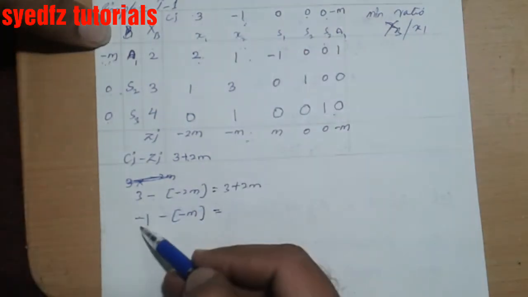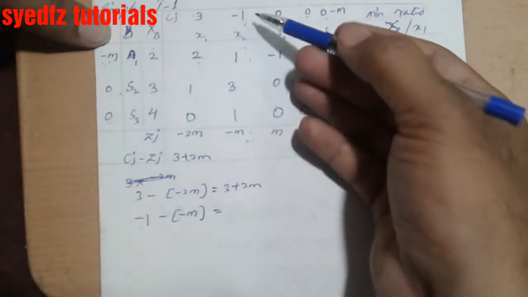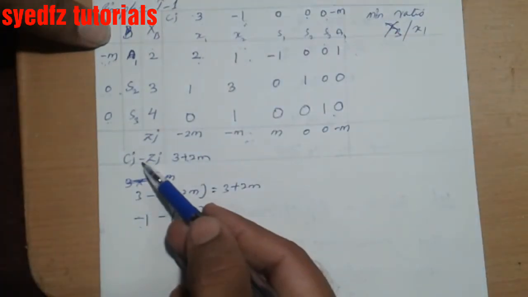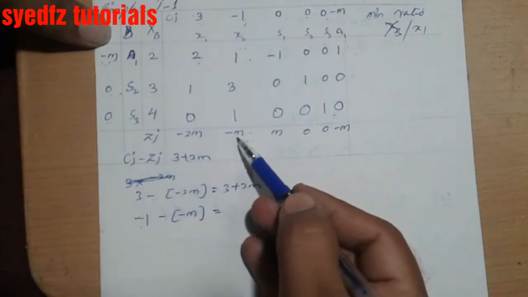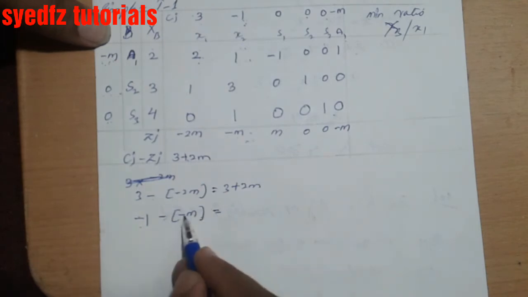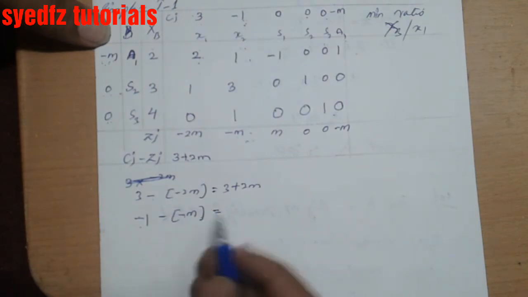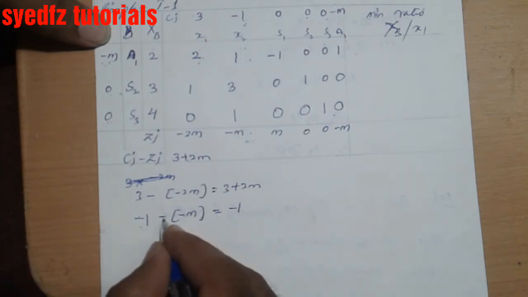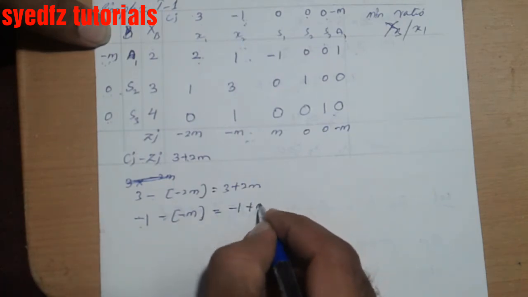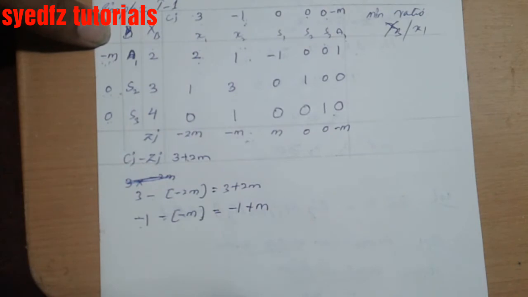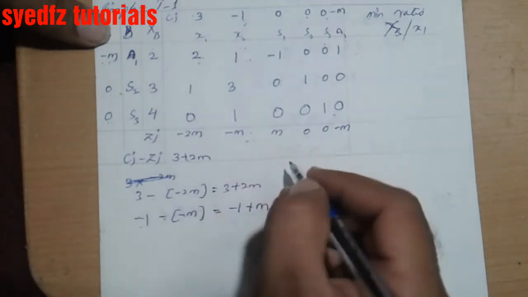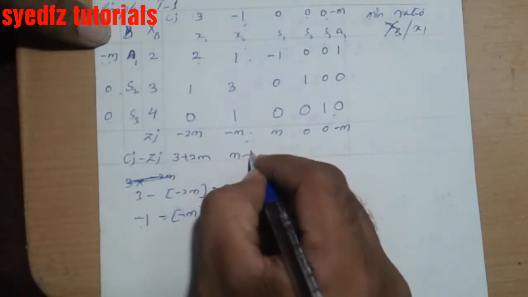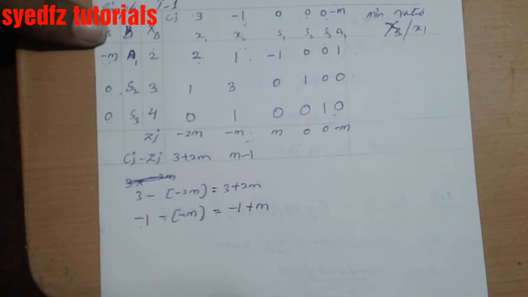Already is minus value this one, the formula is minus, means what we have to do, this minus came. Now Zj means there is a minus m, it came. Plus into minus, minus into minus plus, this minus 1 is same, minus into minus plus m, means how we can write this one, m minus 1. Okay, so write this like this.